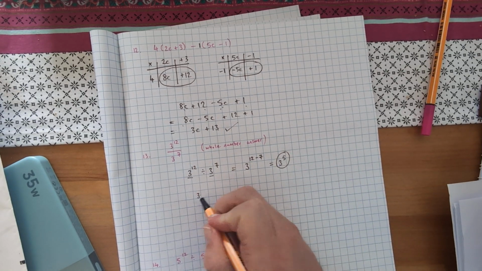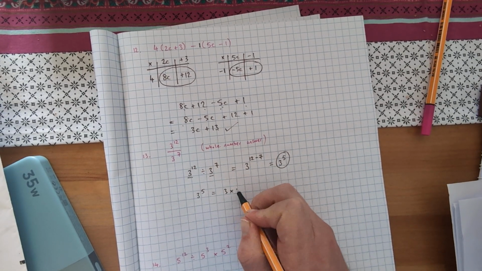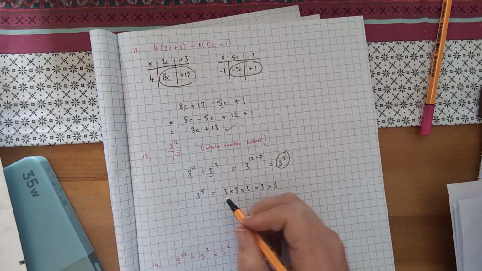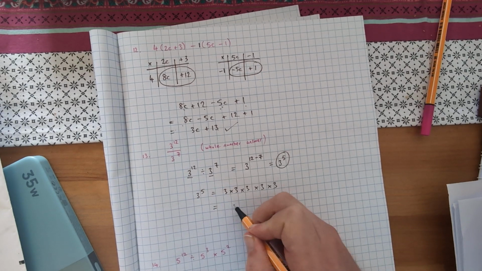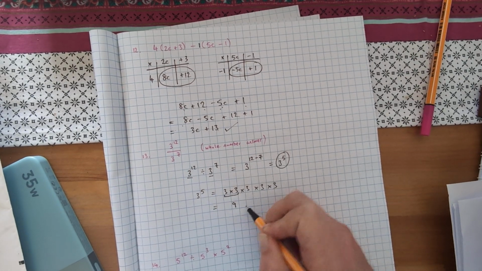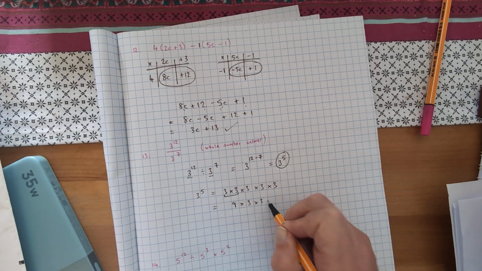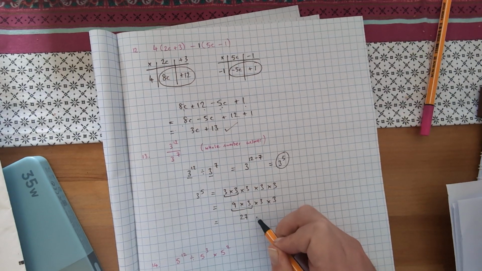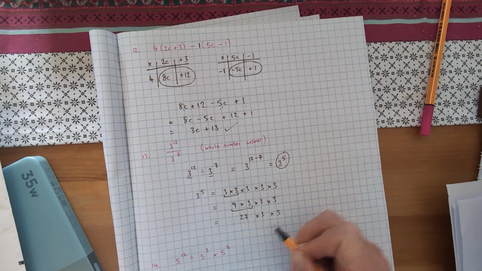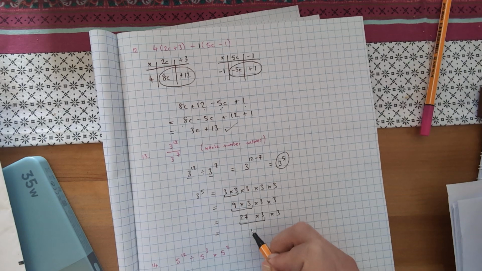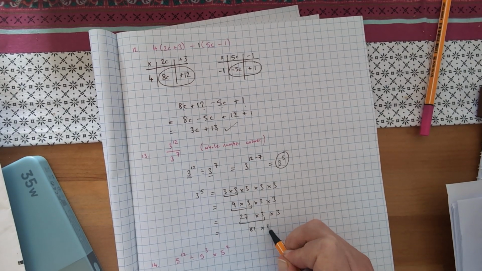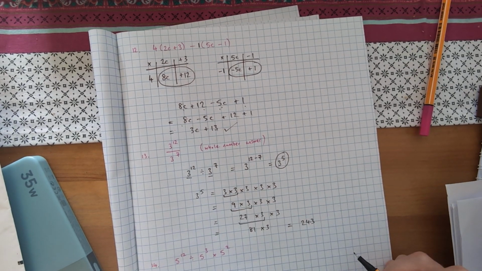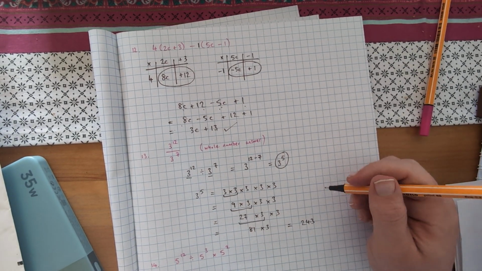So 3 to the power of 5 is equal to 3 times 3 times 3 times 3 times 3. So 3 times 3 is 9. And then I want 9 times 3 times 3 times 3. 9 times 3 is 27. And I have to still do times 3 times 3. Now, 27 times 3 is 81. And we have to multiply that by 3 one more time. And 81 multiplied by 3 is 243.